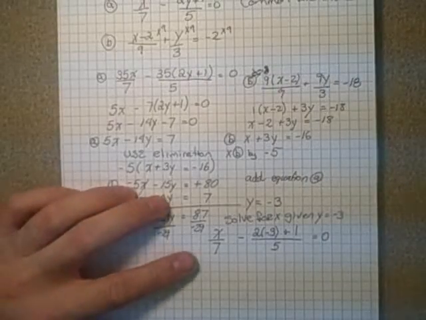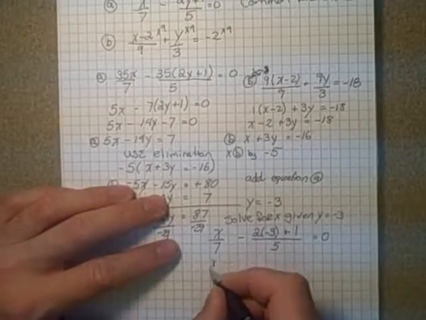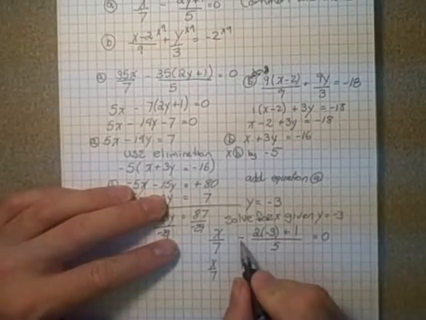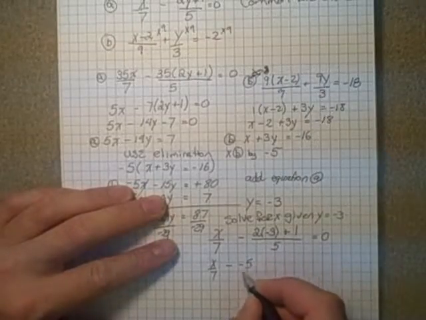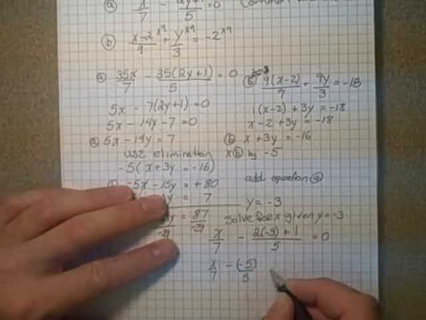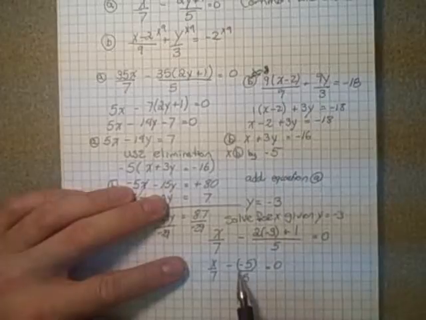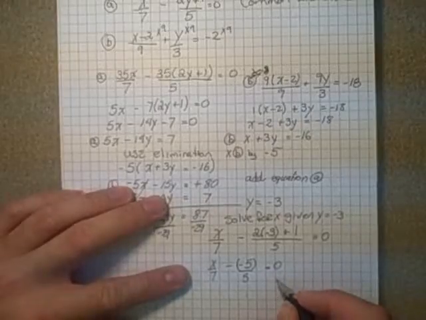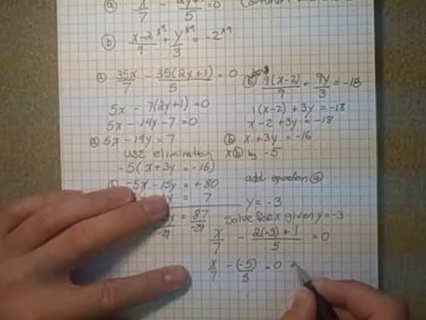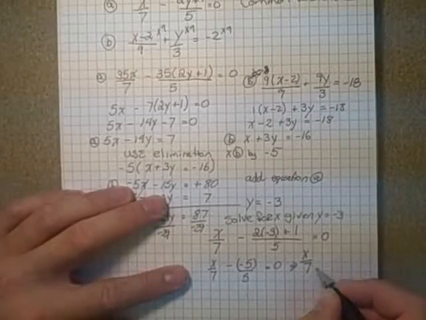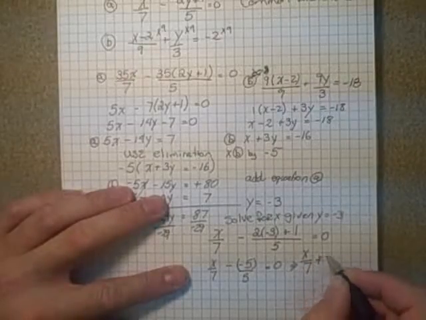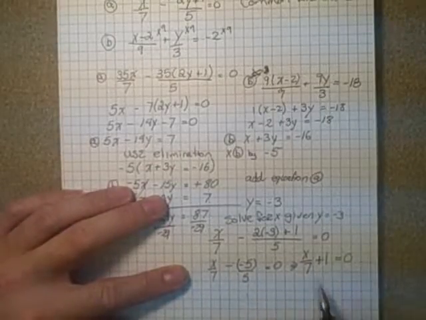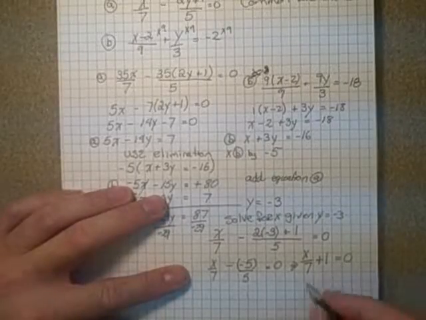So I'm going to work this out to solve for our x. I'm just going to leave this x over 7 for now, because I know this is going to work out to negative 6 plus 1, minus a negative 5 over 5. So negative 5 over 5 is like negative 1, and minus a negative 1. So we now have x over 7 plus 1 is equal to 0, because two negatives there would become a positive. So we can bring the 1 over to the other side.